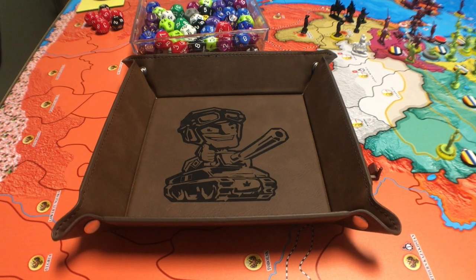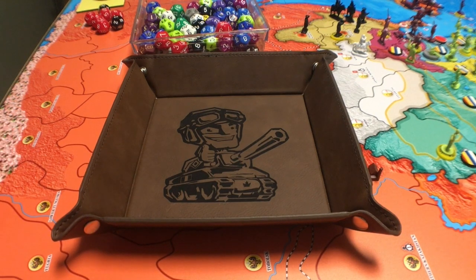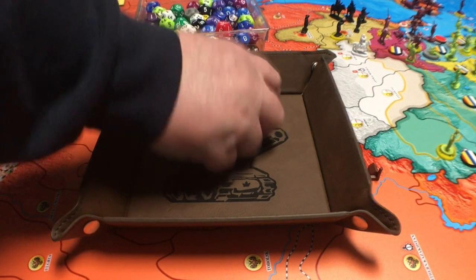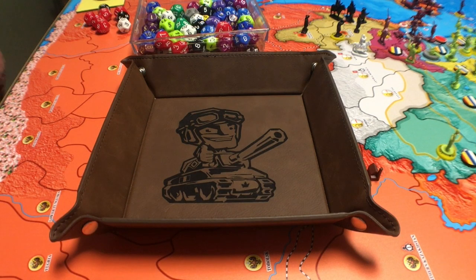So let's go for Belgium. No, this is not going so well. And let's go for Sweden. No. Well, the British turn is not starting off very well.